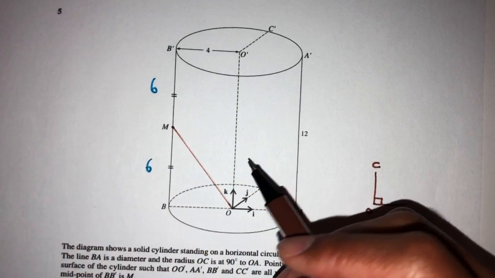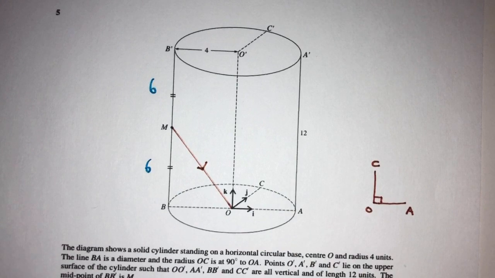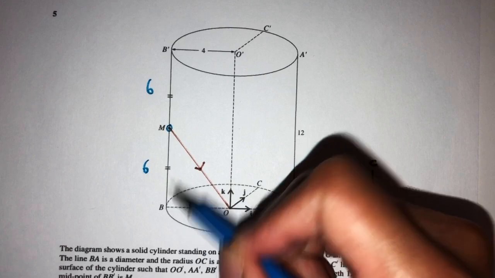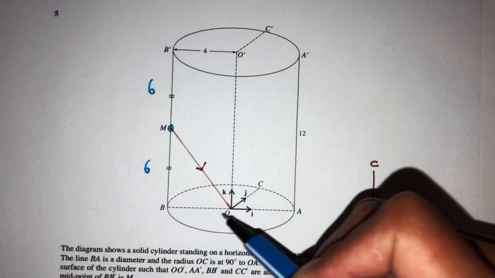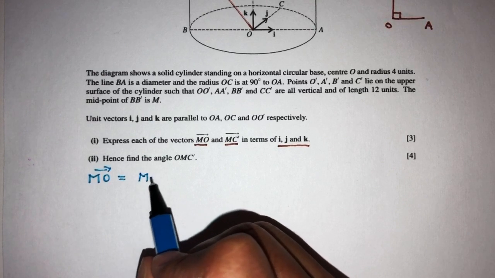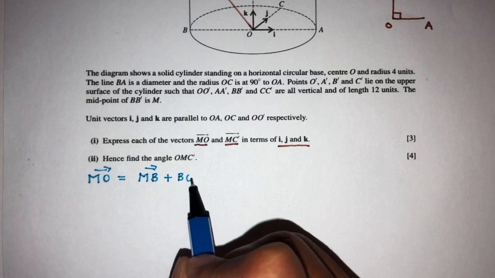Right, that's the first thing. Moving from M to O, we start from M. What can we do? From M, we realize that we can go to B. So M going to B, then B going to O. This is how we can move to O. First we go from M to B, and then from B we can go to O.